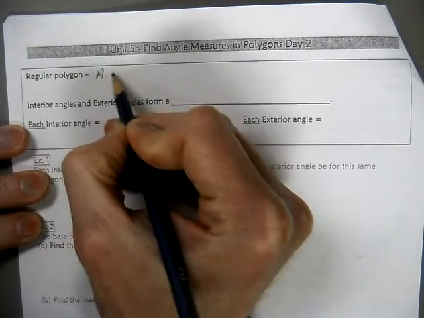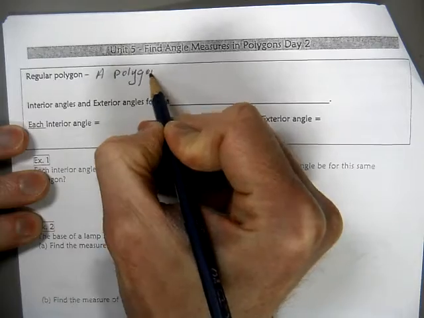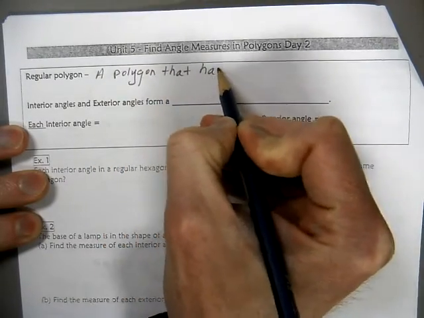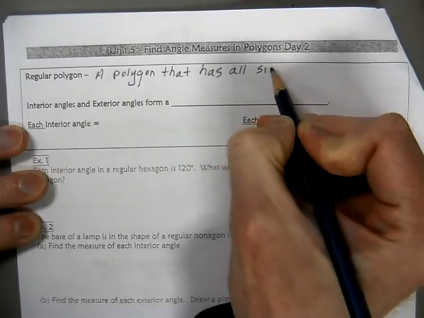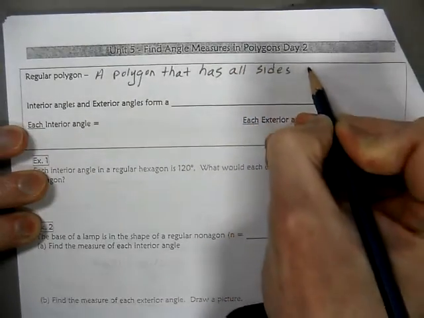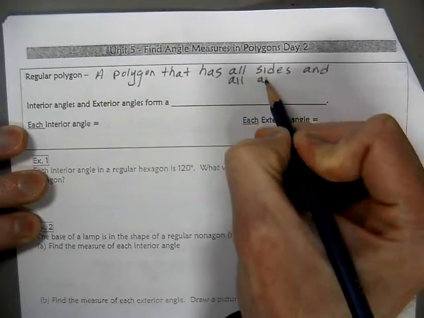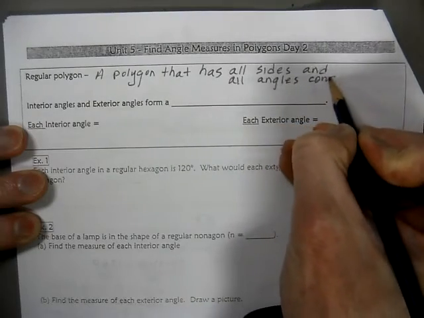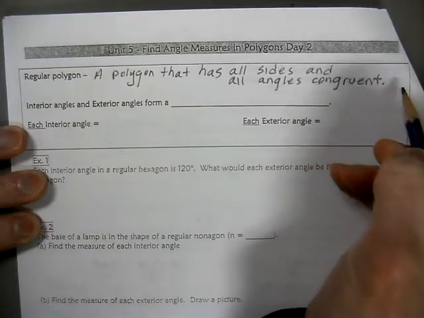It is a polygon that has all sides and all angles congruent.